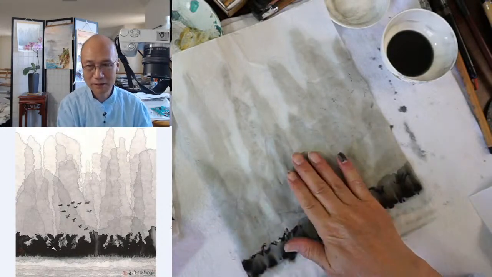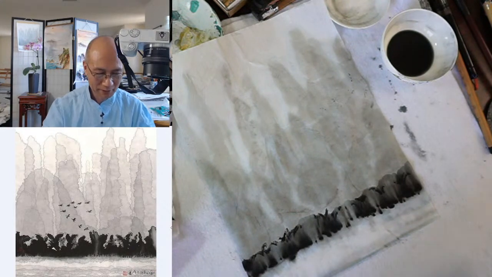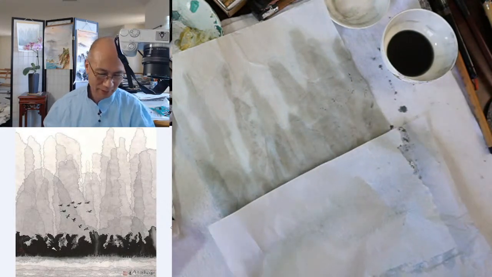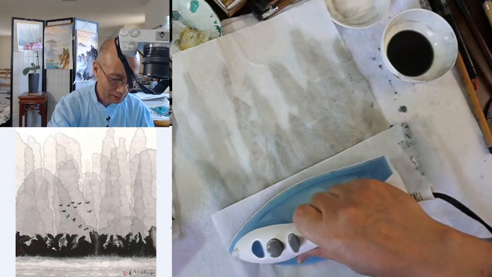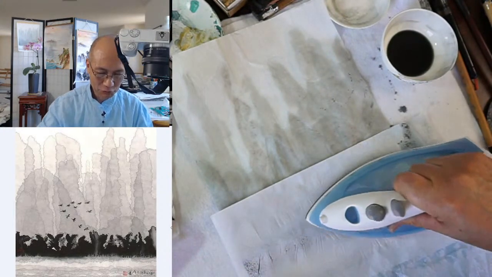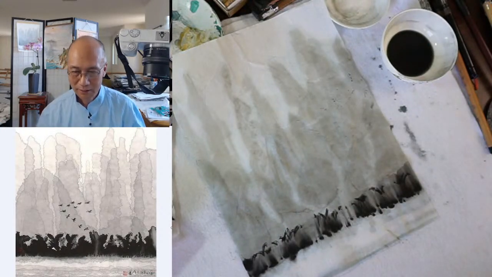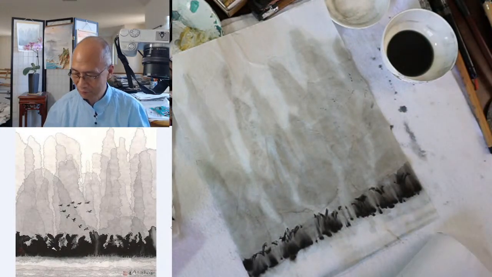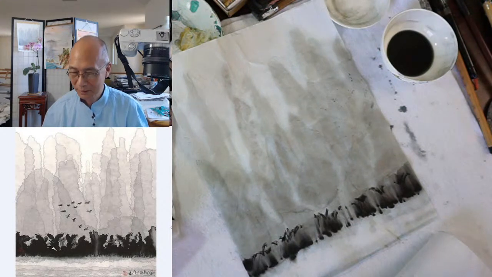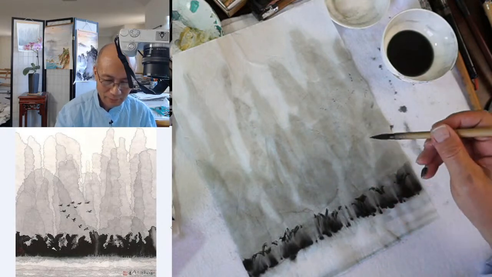And finally, you can add some birds. The grouping in this sample is not very masterful, so you can do better, I think, with the grouping of the birds, the geese, right, or the fishing eagle, whatever they're called.